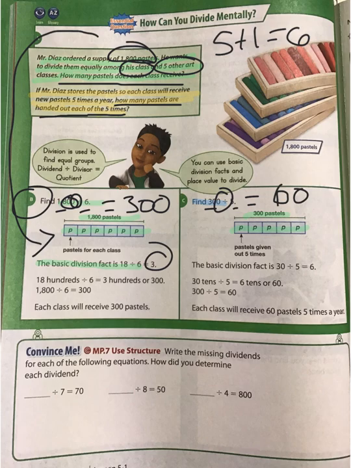Let's go down to the convince me problem. It says write the missing dividends for each of the following equations. How did you determine each dividend? Remember, the dividend is the biggest number in a division problem. It is the number that you are going to divide into equal groups.